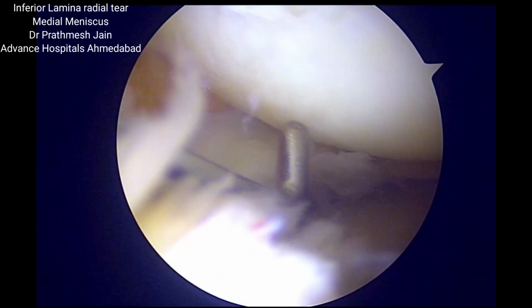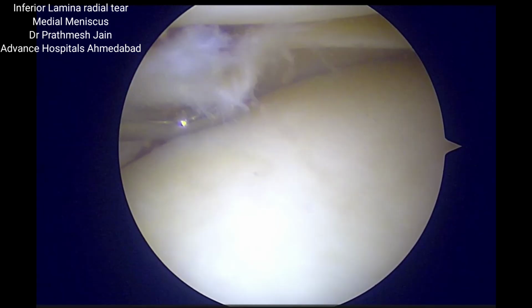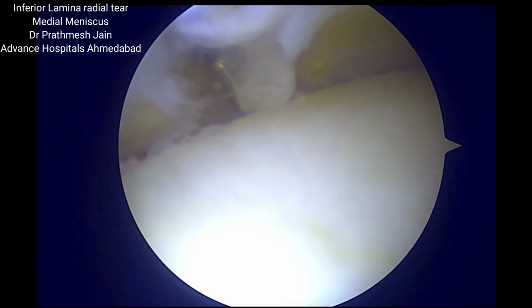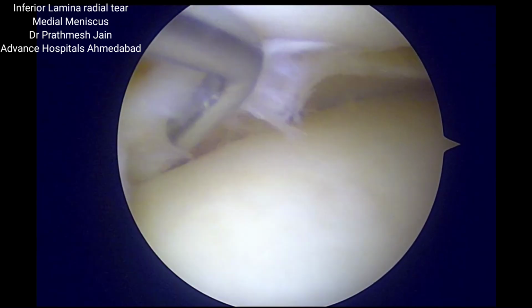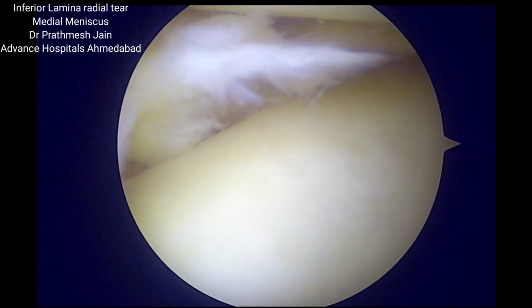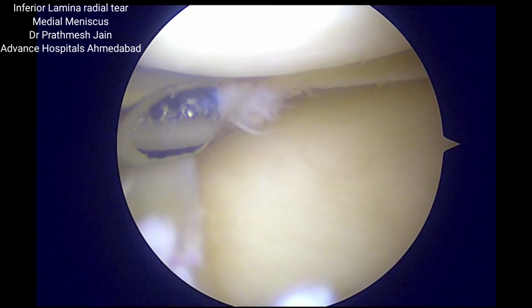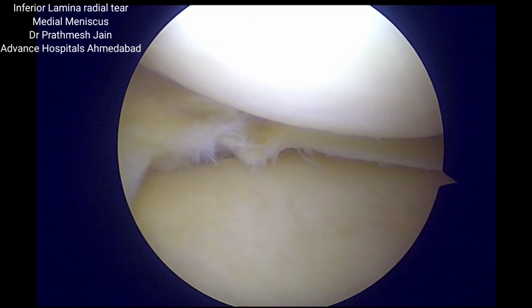Most of the times these tears are labeled as complex tears of the medial meniscus and treated with meniscectomy, which is not the right thing to do, because if you do a meniscectomy you will lose the important hoop stress and the patient will develop an accelerated onset of arthritis.